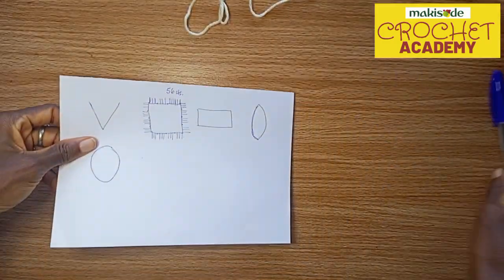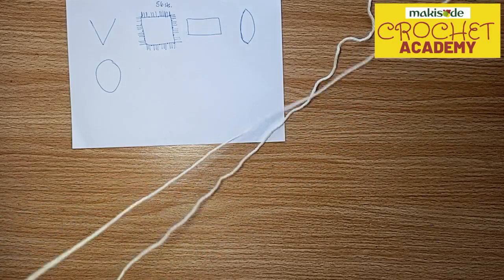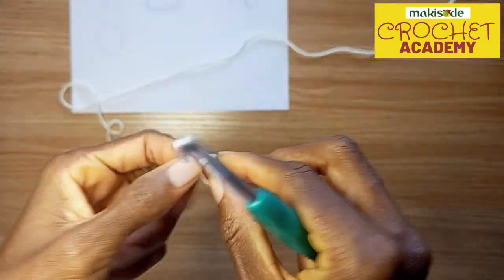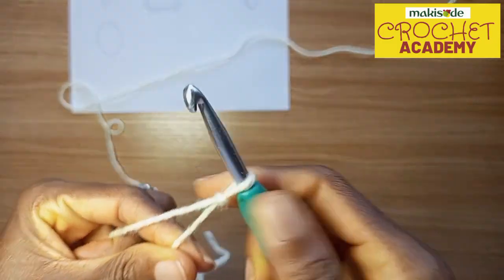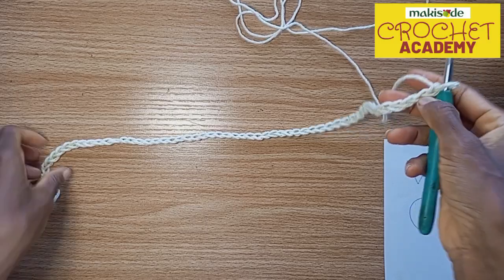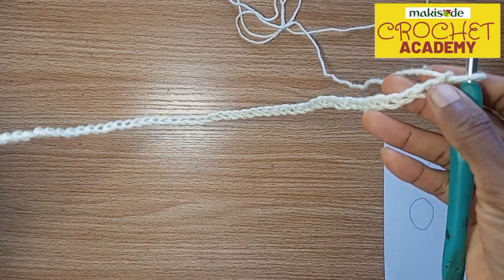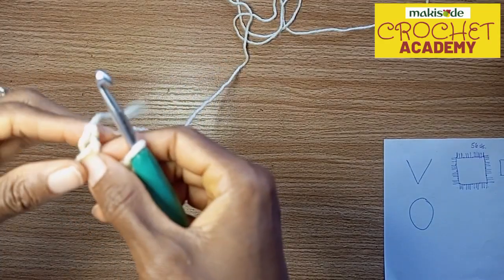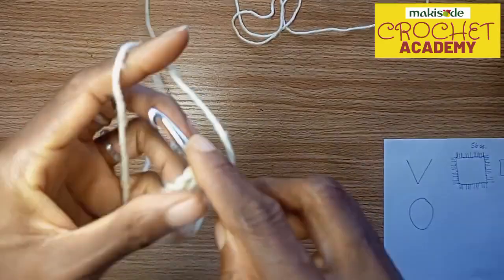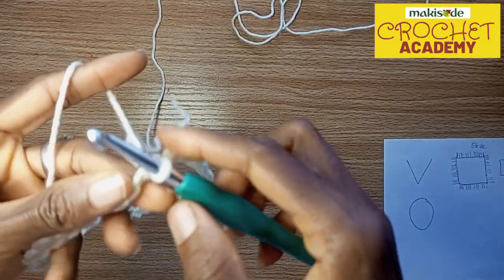So let's work that out and see. All right, so I pick up yarn and I'm going to chain 56. I'm going to be doing this off camera so you can work yours out, and then we'll meet up here when we have 56. So we see here that I have my 56 stitches. What I'm going to do next is, because I'm going to be working in the round, I have to slip stitch into my very first stitch. So I slip stitch into that and then I chain 1.